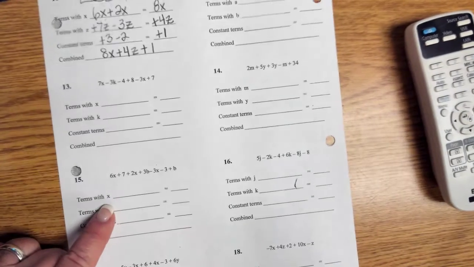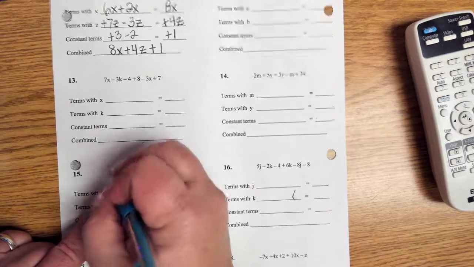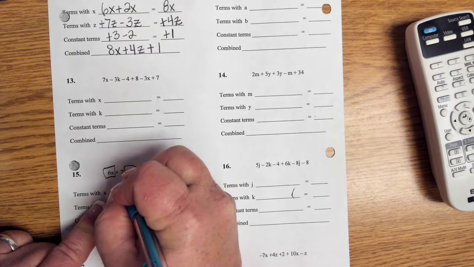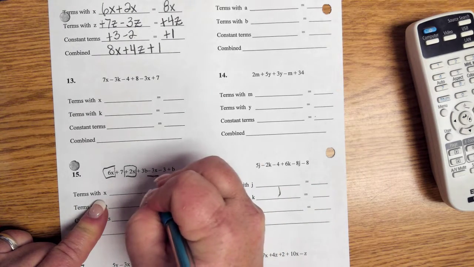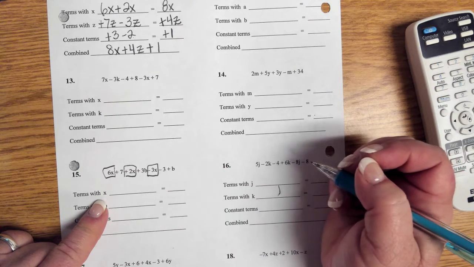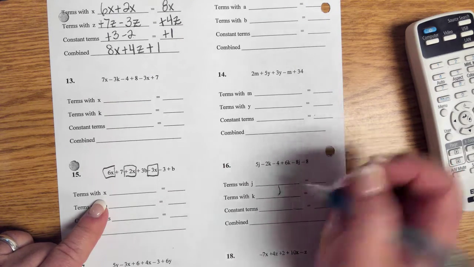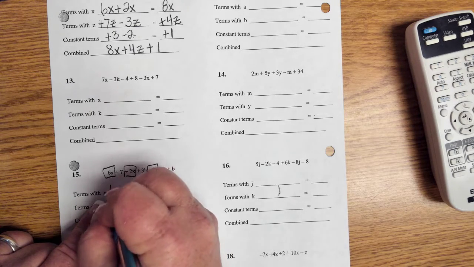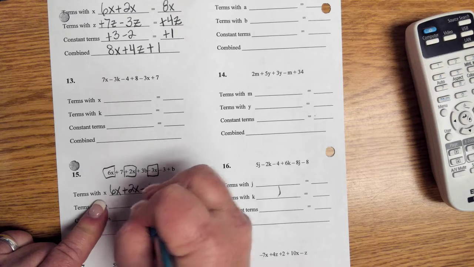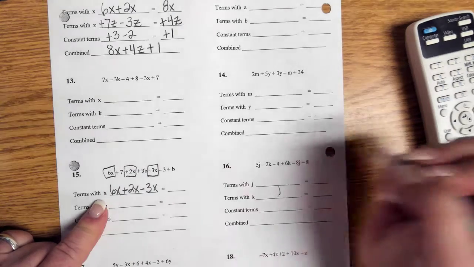Terms with X. All right. I'm going to box my terms with X and the sign in front of them. Then I'm going to write exactly what I see on this line. 6x plus 2x minus 3x.